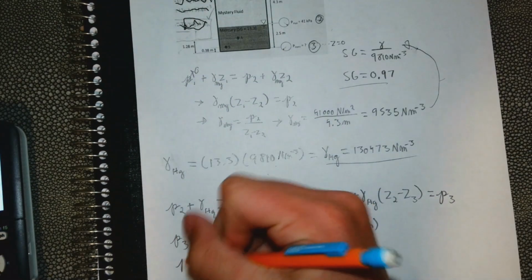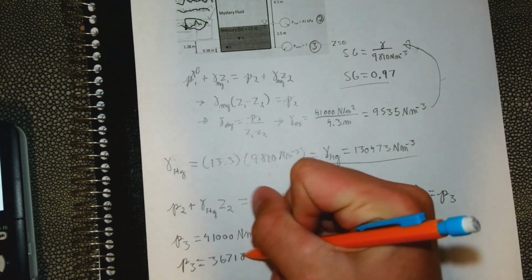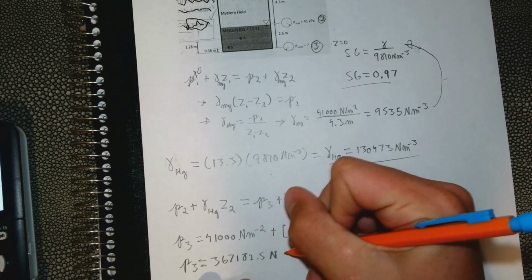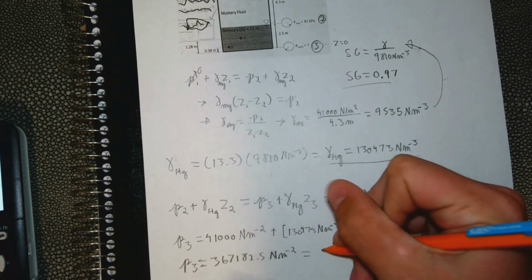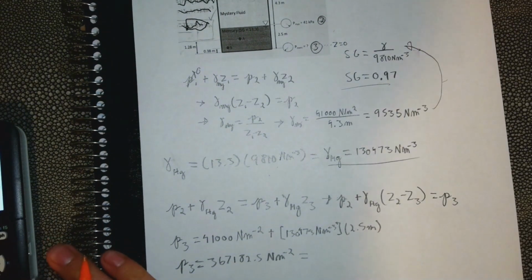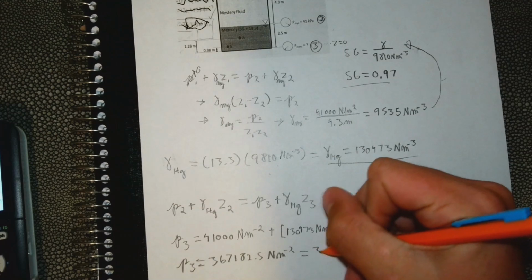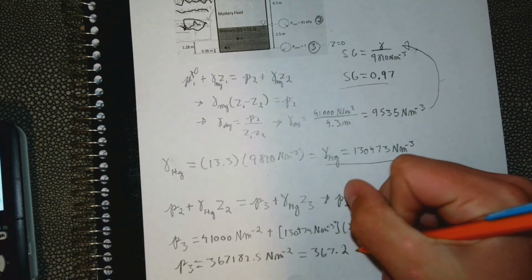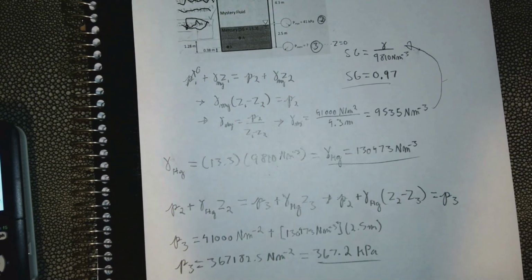Okay, so that gives us pressure is 36718.25 newtons per meter squared. That is also equivalent to 367, and you round it, 0.2 kilopascals. So that is the pressure at the bottom.